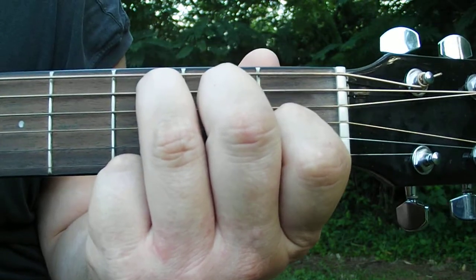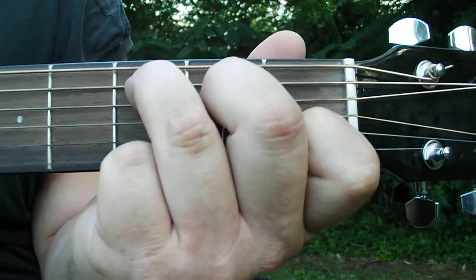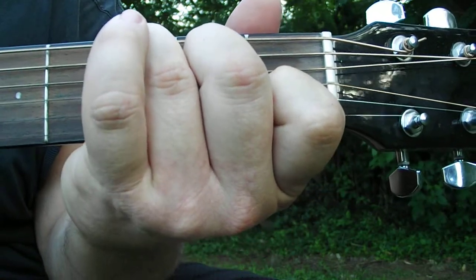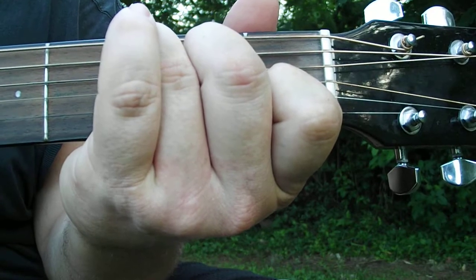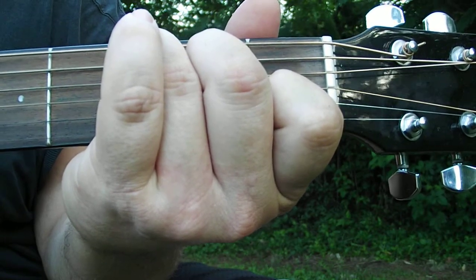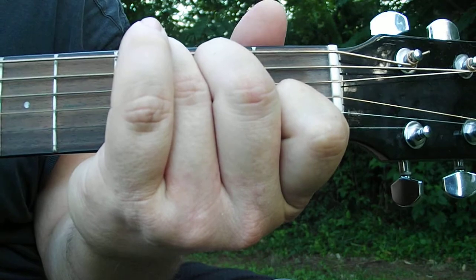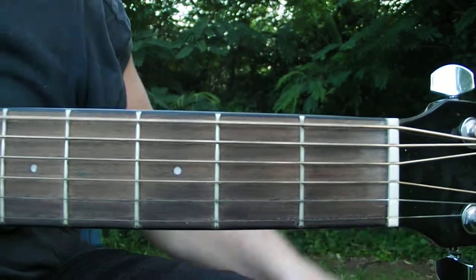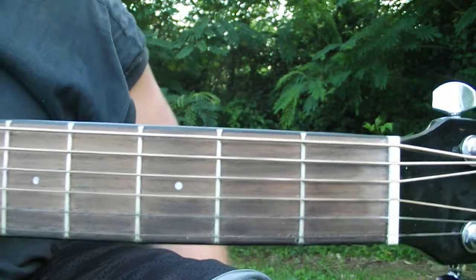That last time I played the top string, I'm sorry. When I play a C chord, I try not to play this top string. To me, it just doesn't have the same effect.